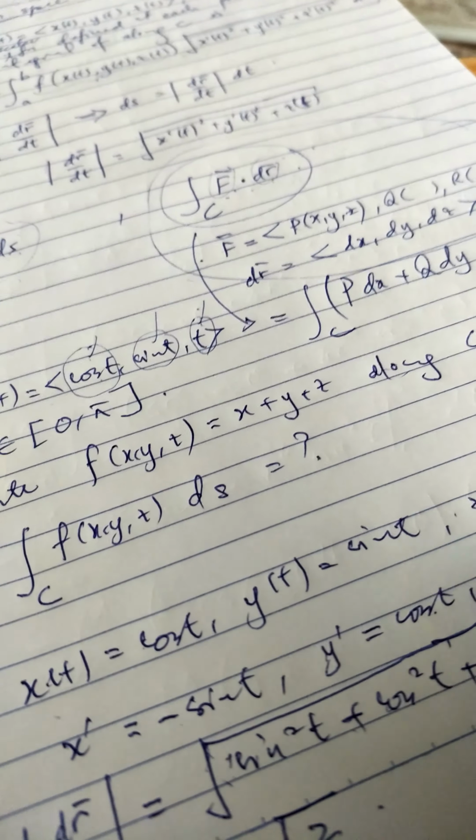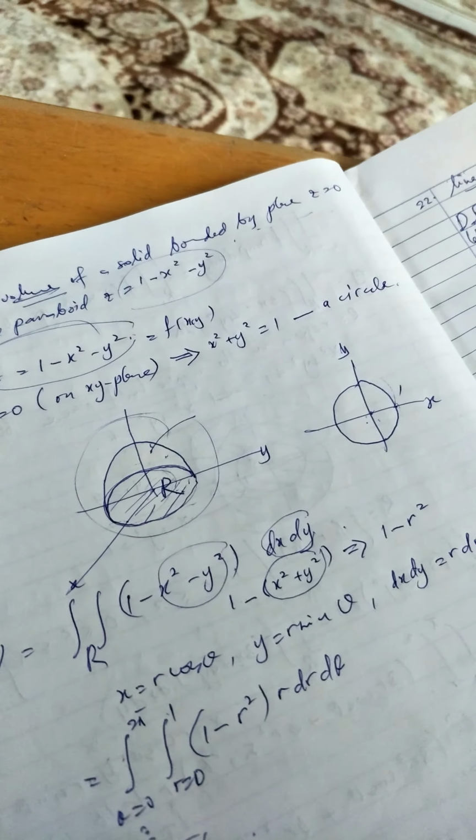So we just need to substitute all these x, y, z into our function f of x, y, z. Our function f(x, y, z) is x plus y plus z.